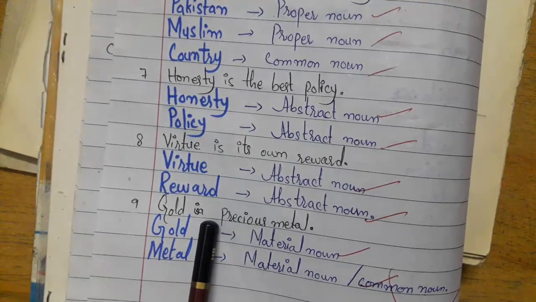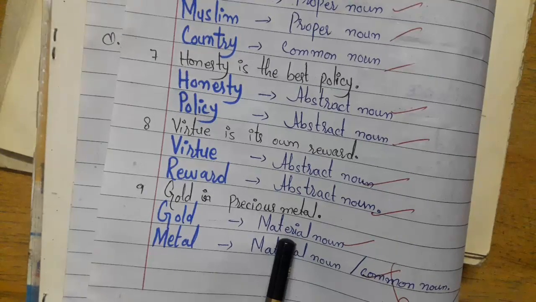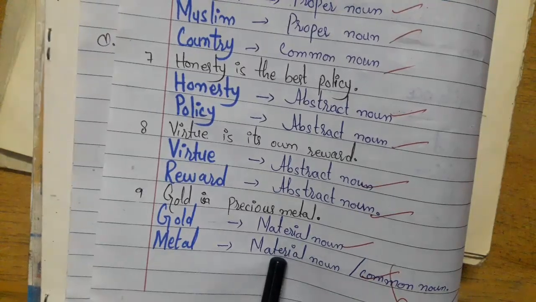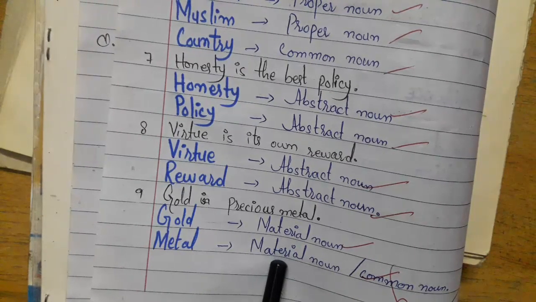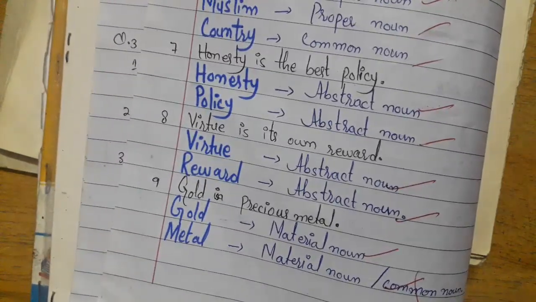Gold is a precious metal. Gold is a material noun because we can make many things. We can make jewelry, a number of things from gold. So it is a material noun. And metal is a material noun because from metal we can make a number of things. But we can also count it as a common noun because it could be any simple or common metal.